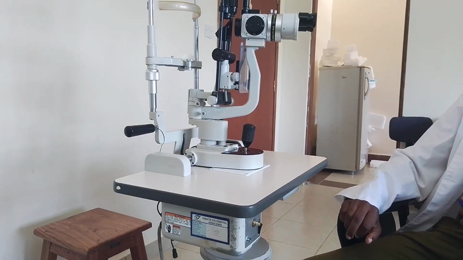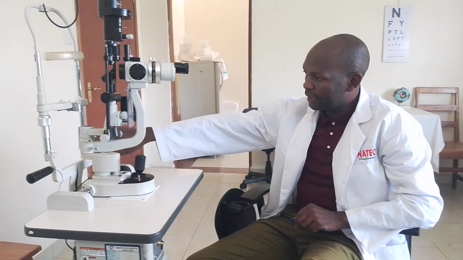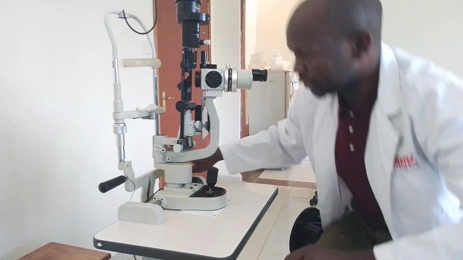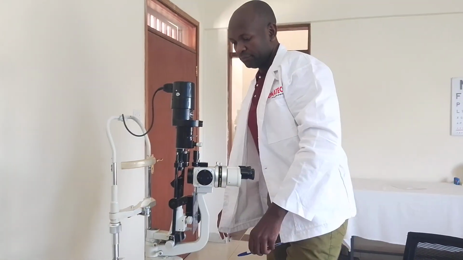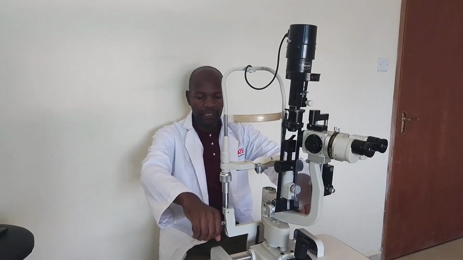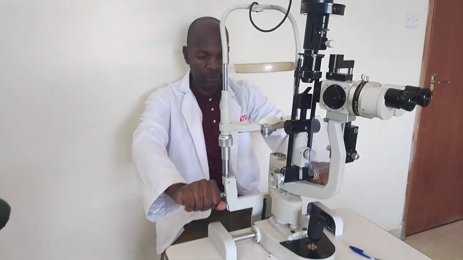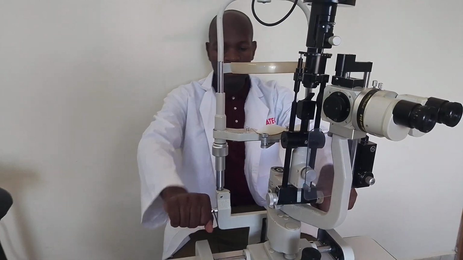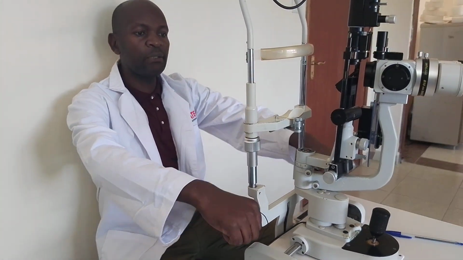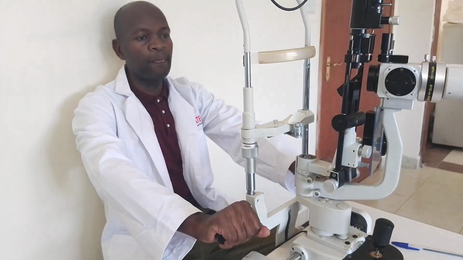Another component of the support system is the handles. You can see here, these are the handles where the patient holds. So the patient sits on this side and his hands are positioned on these handles. So the handles are also part of the support system of the slit lamp.